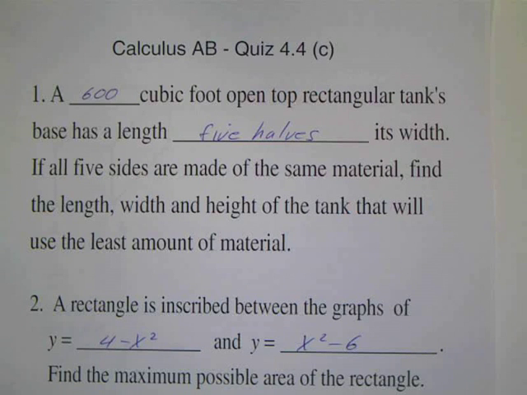Okay, this is another practice quiz on quiz 4.4, so this is actually the second one we're doing. And this is the problem. It's a 600 cubic foot open-top rectangular tank. The base has a length 5 times its width. If all 5 sides are made of the same material, find the length, width, and height of the tank that will use the least amount of material.